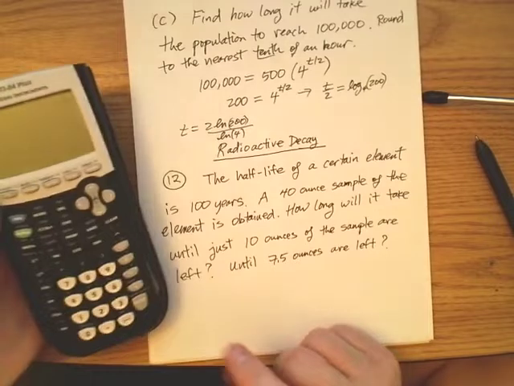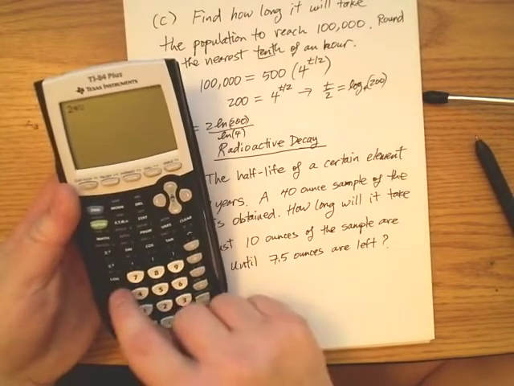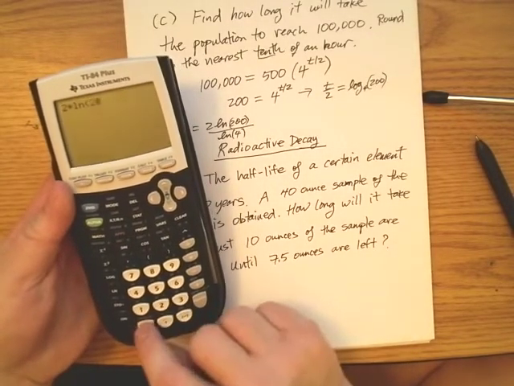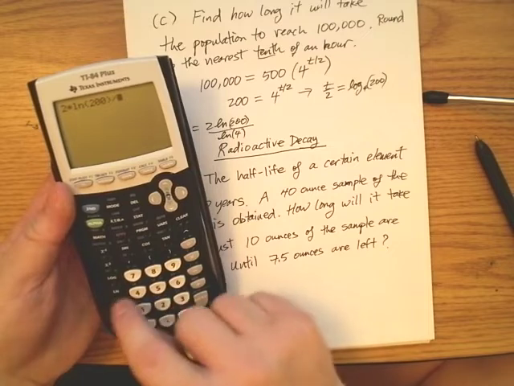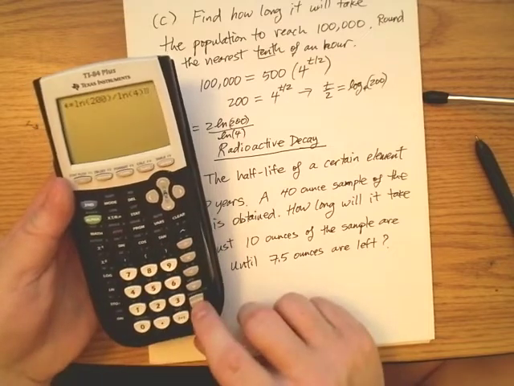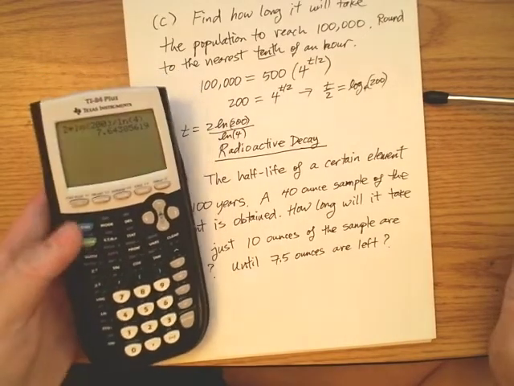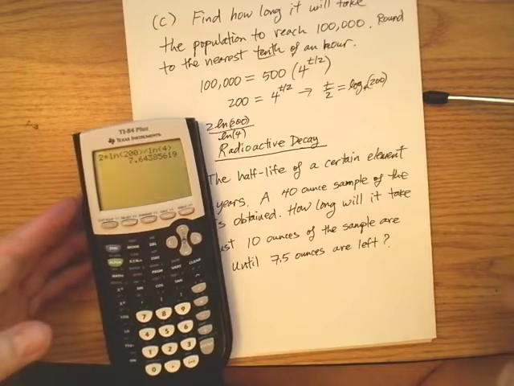Okay, let's see what we get here. I get 2 times ln of 200 divided by ln of 4, and I get 7.64.